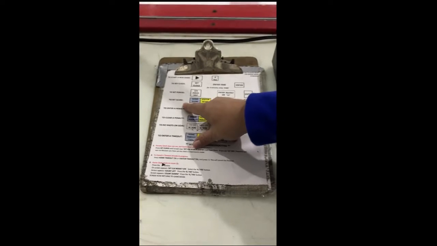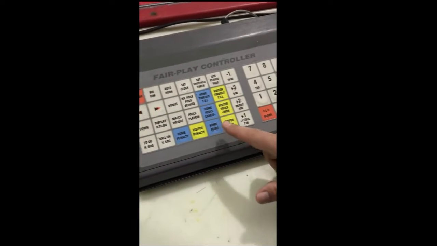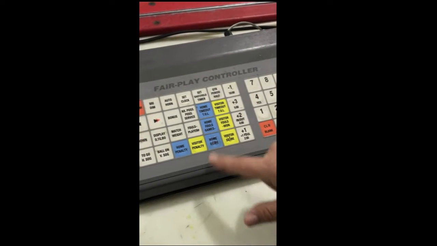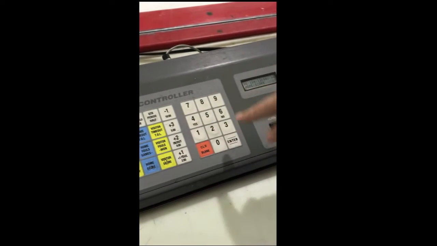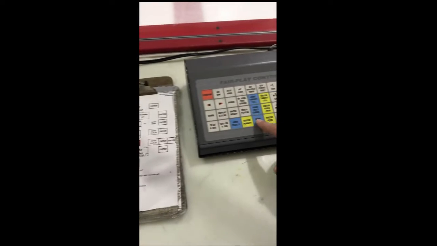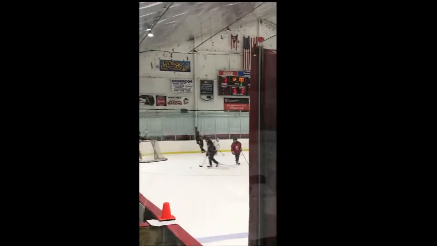To set a score, just make sure that you hit the home score or the visitor score. You know who's who. I make this mistake a lot, but you just press home score, let's say 1, and enter. You can also press home score plus 1 and enter, but I don't recommend it. It always seems to buzz.